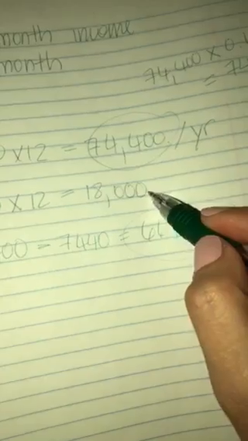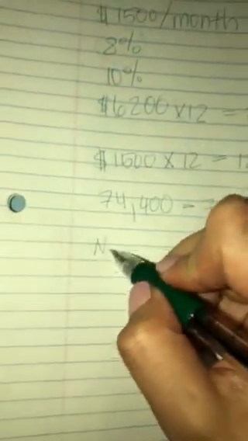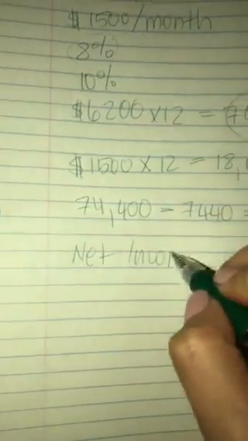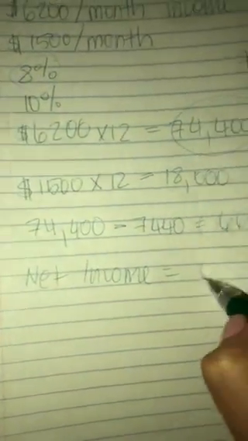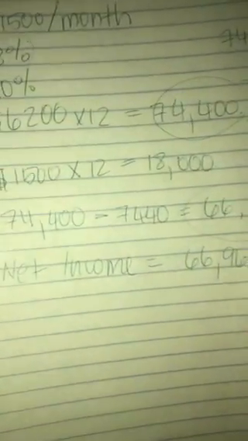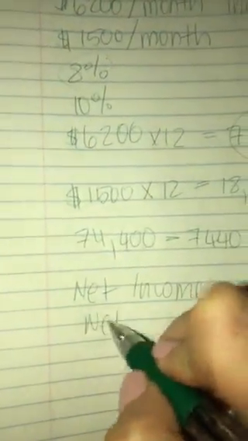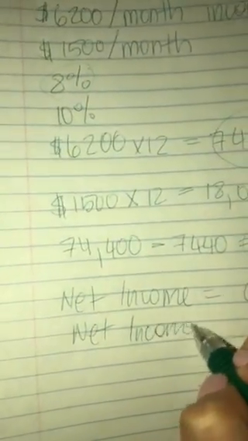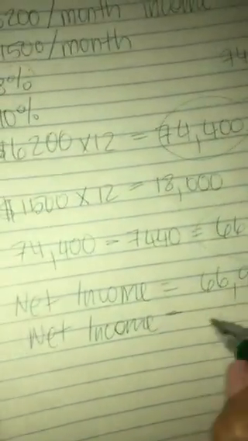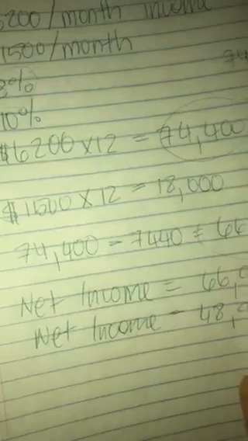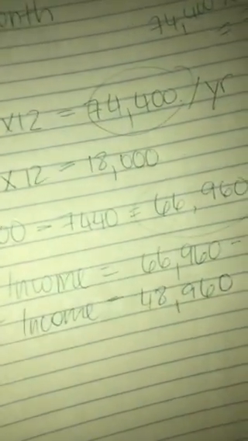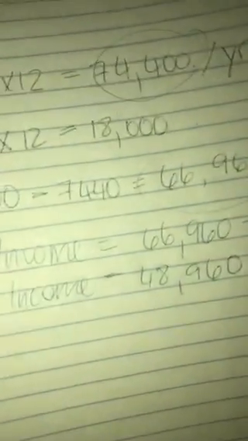So he still has to pay these expenses. So in order to come up with his net income, which means income after expenses, you would do 66,960 minus 18,000. All right, and then his net income would be 48,960. And I'll send you the next part of the video next.